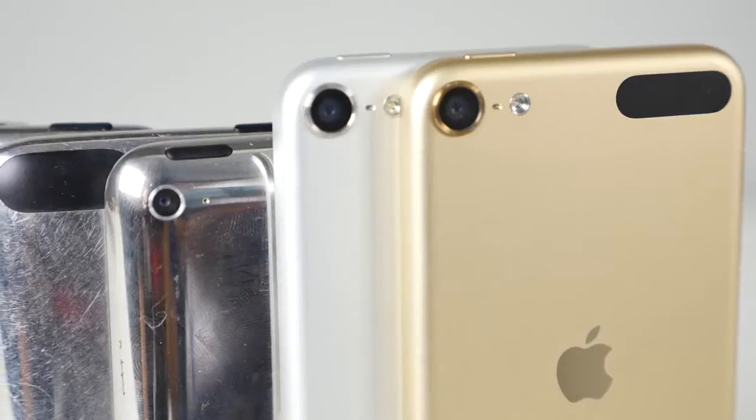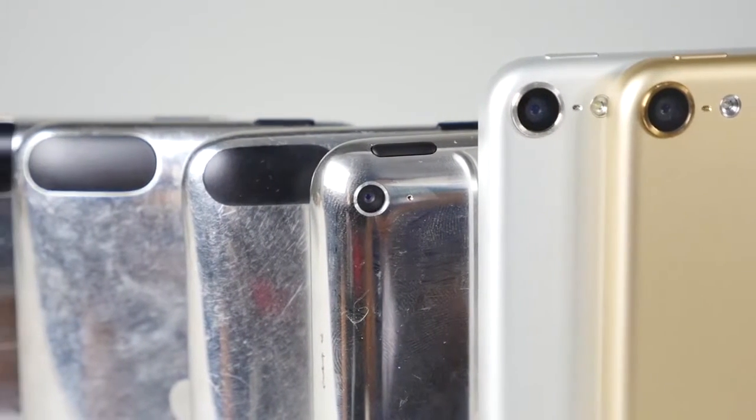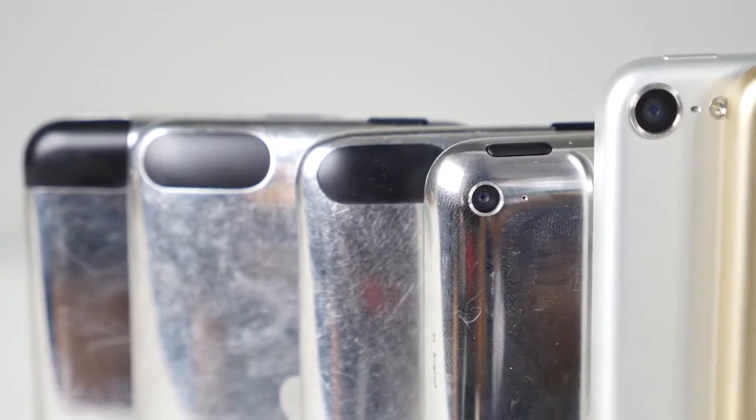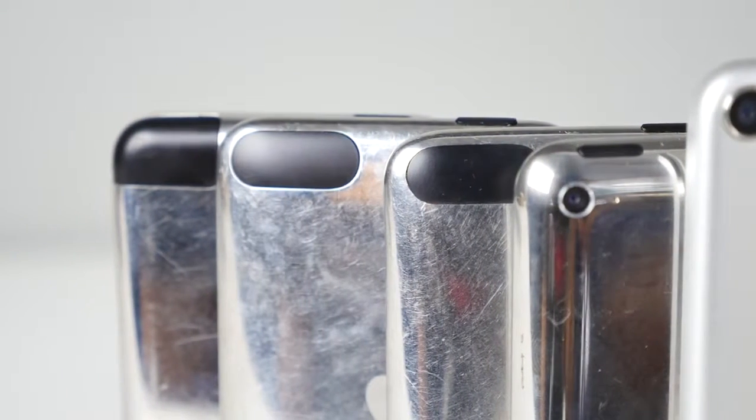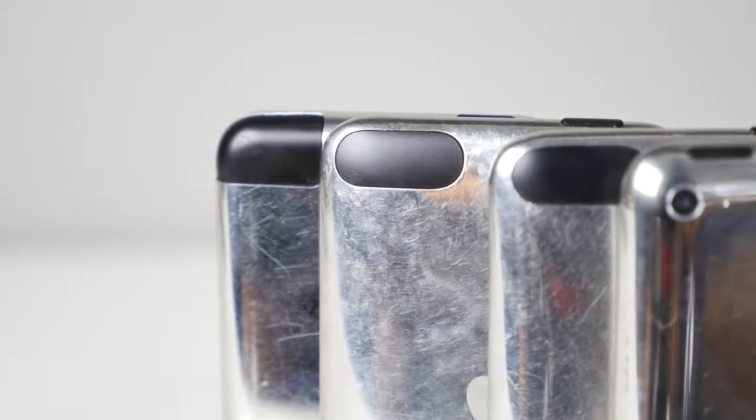Interesting changes. So that leaves me with one question. How do these all compare? So I'm going to run a few tests, and at the end of this video we're going to have a good idea of how far we've come, how far we've progressed from the very beginning to where we are at now with the 6th generation. So let's go ahead and get started.